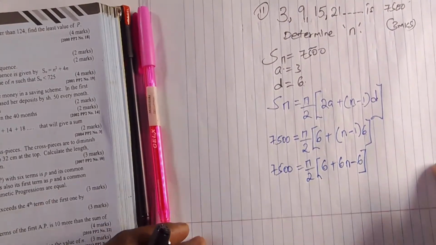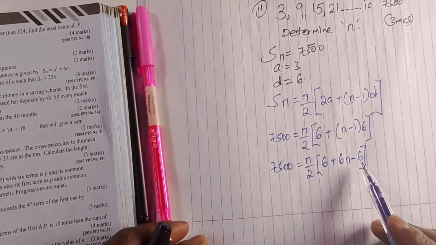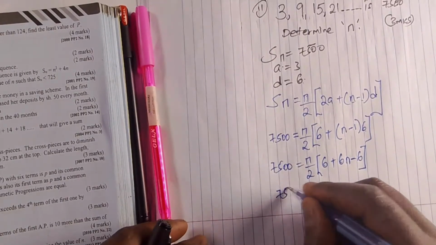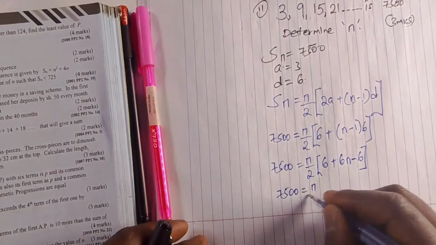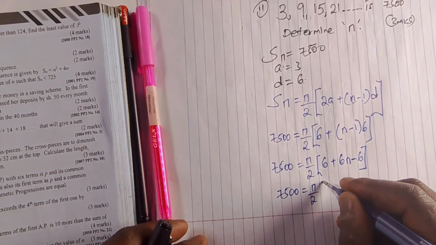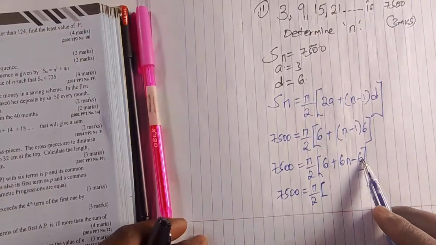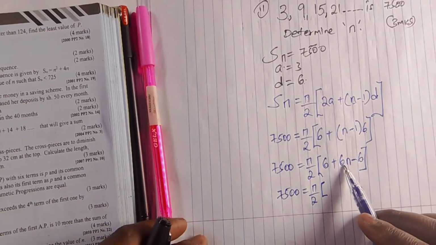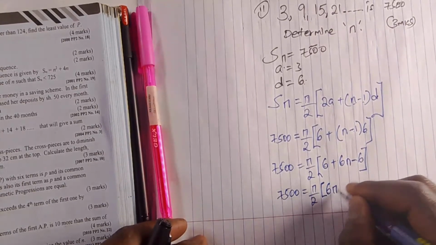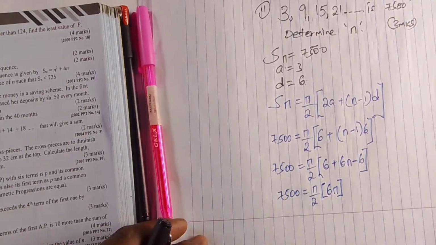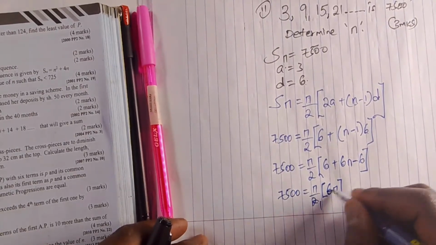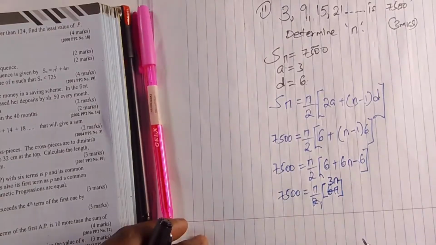I hope you see that. So if so, let's put like terms together. 7500 is equal to n over 2 into brackets, seats minus seats will cancel to 0, we remain with seats n. So we can multiply by 2, 1 by 2, 3n.